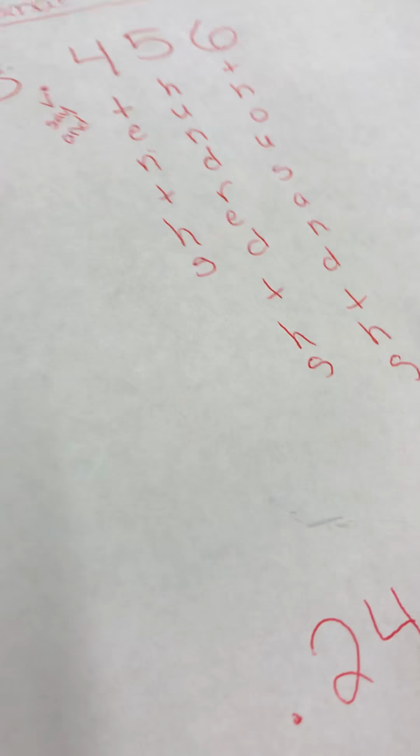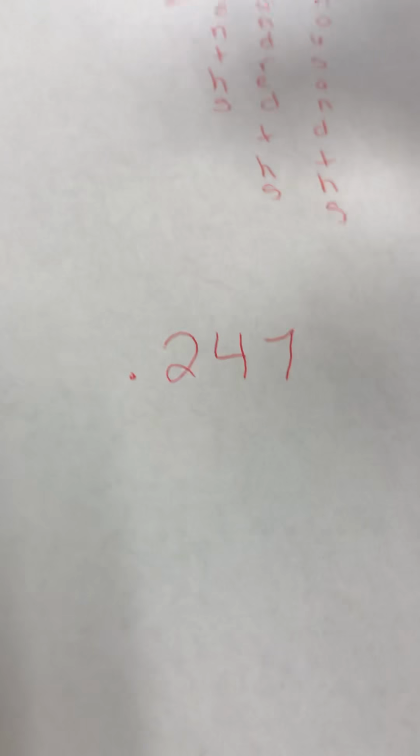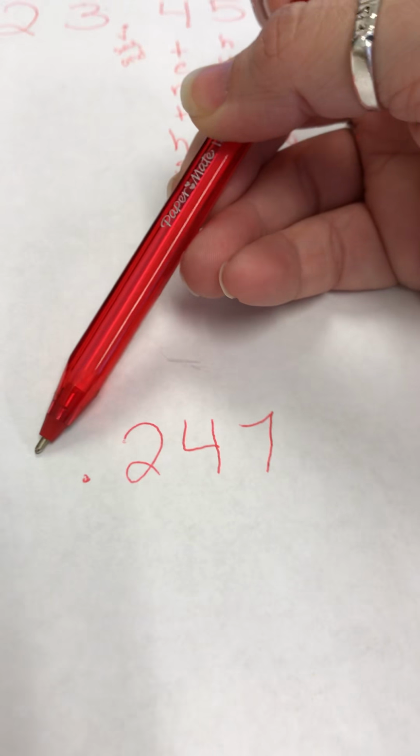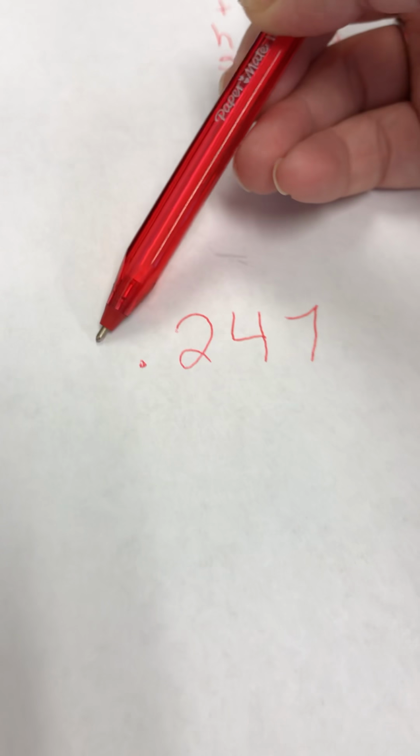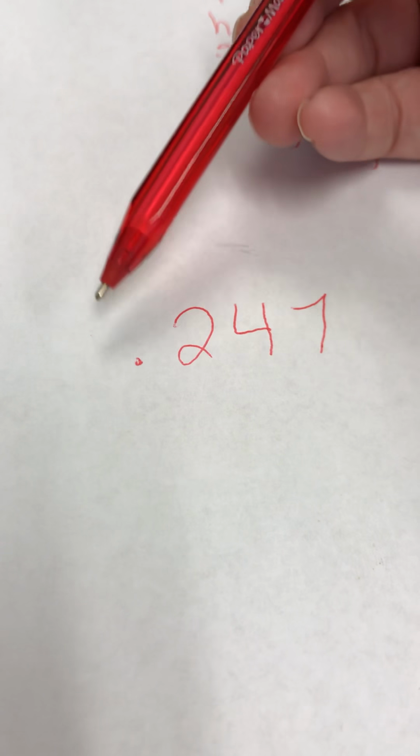Okay, so let me give you another example that's a little bit different, that does not have any whole number. So we would just have this. Now I don't have a 0 here. I could place one. It doesn't change the value. Either format would be correct.